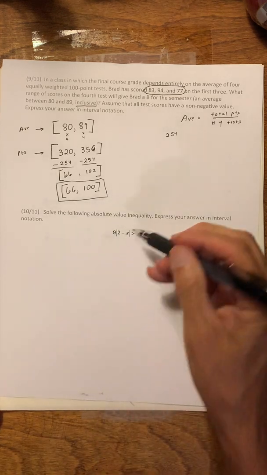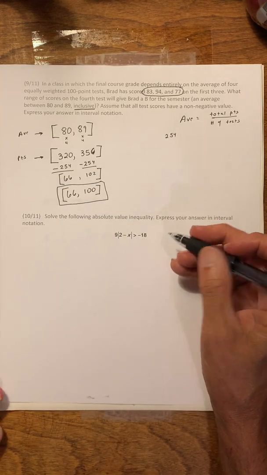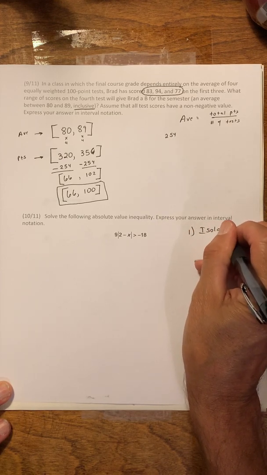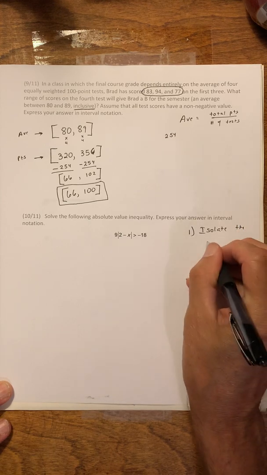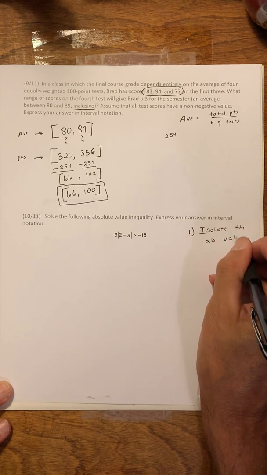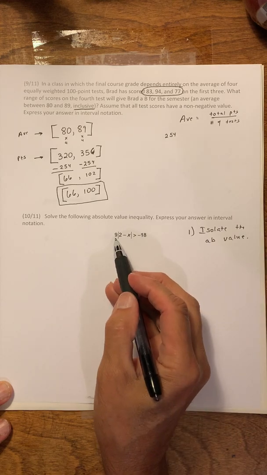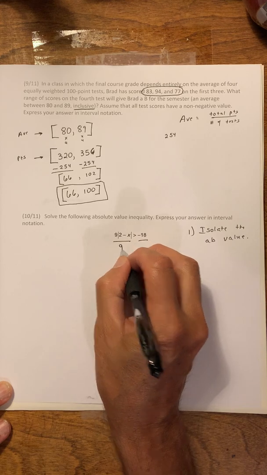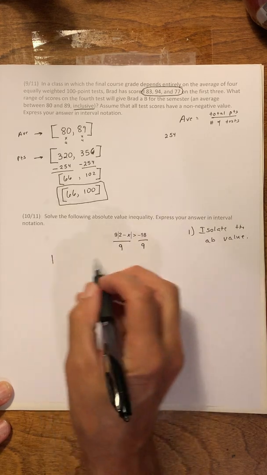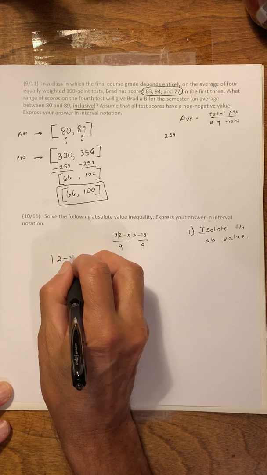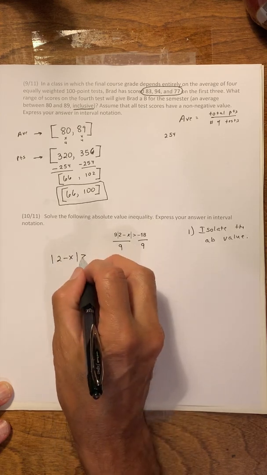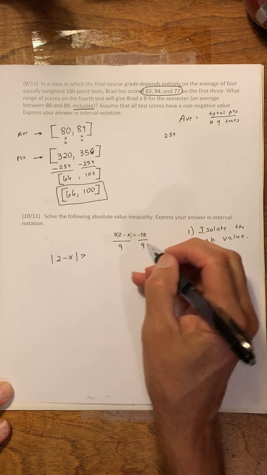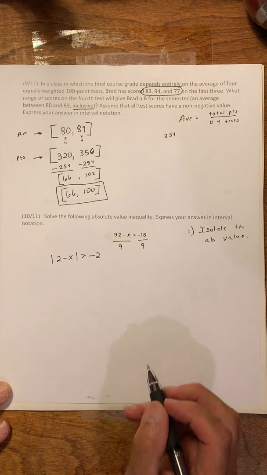Remember, solving an absolute value inequality is the same as solving an inequality. First step, isolate the absolute value. Get it by itself. Right now it's being multiplied by a 9. So let's divide both sides by 9. And I get absolute value of 2 minus x is greater than negative 18 divided by 9, which is negative 2.